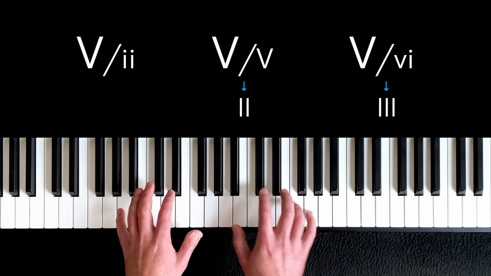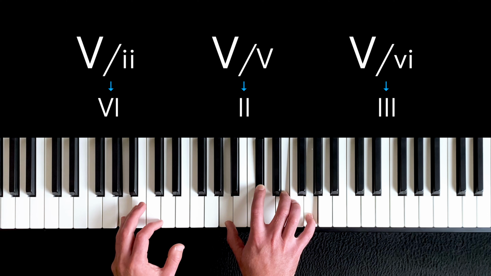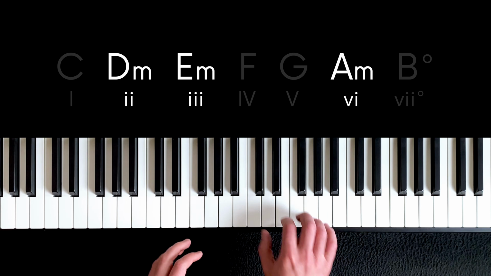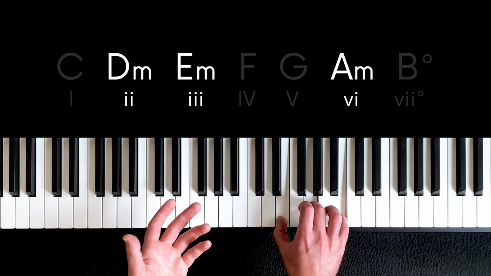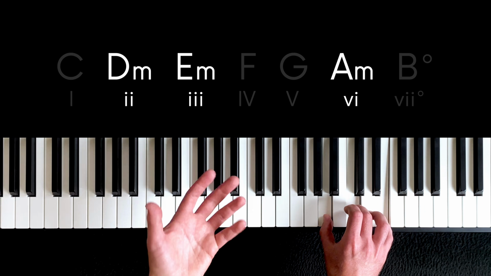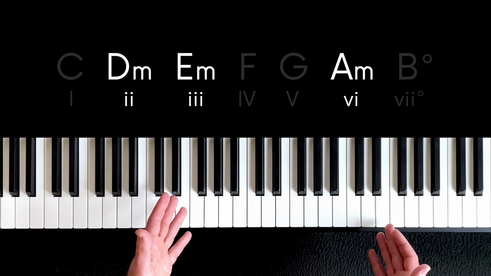And for 5 of 2, let's just think of it as 6. There's a really nice pattern here. Every one of the chords that is typically played as a minor chord in a major key, so that would be 2, 3, and 6 out of our diatonic triads, those chords will often be secondary dominants if you see them showing up instead as major chords.